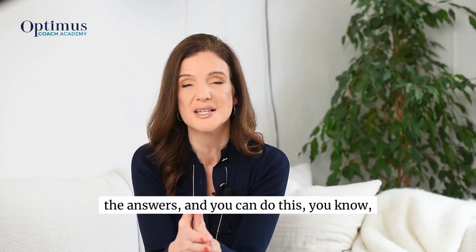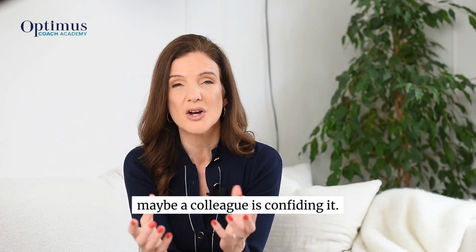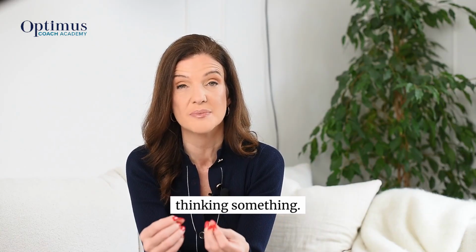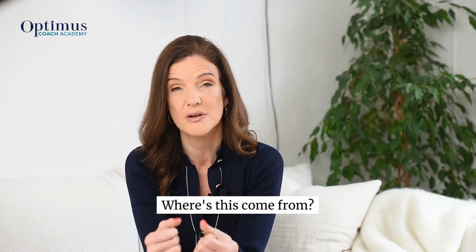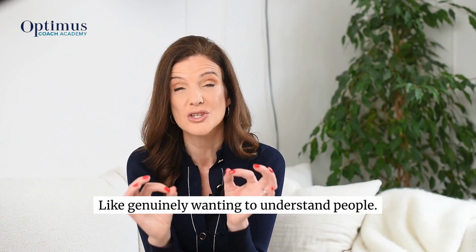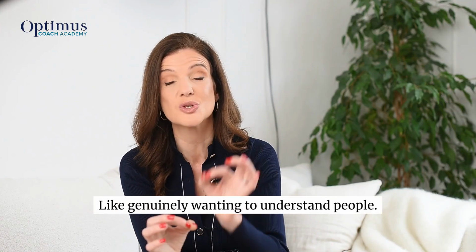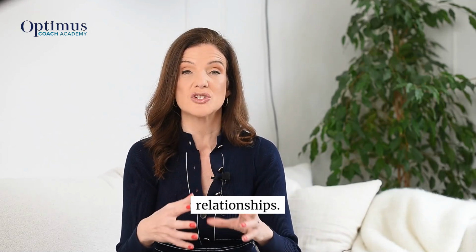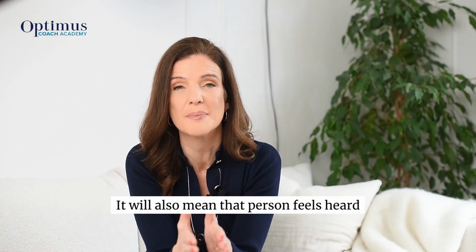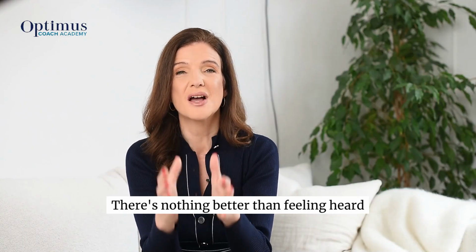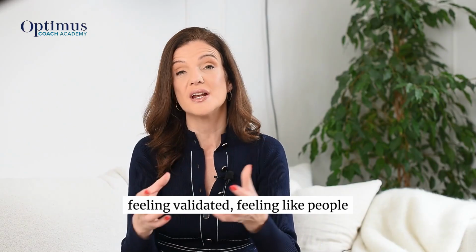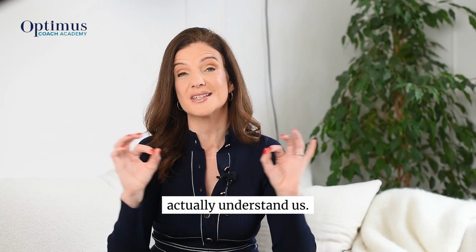And you can do this when maybe a colleague is confiding in you that they're feeling or thinking something. Where's this come from? How long have you felt like this? Like genuinely wanting to understand people. It will help you build more effective relationships. It will also mean that person feels heard. There's nothing better than feeling heard, feeling validated, feeling like people actually understand us.